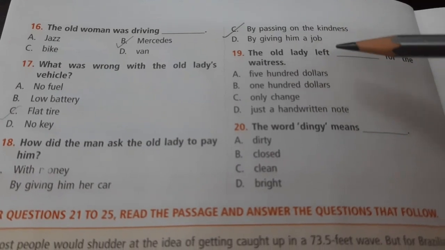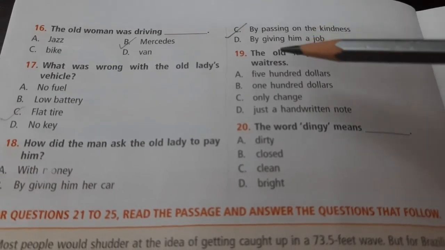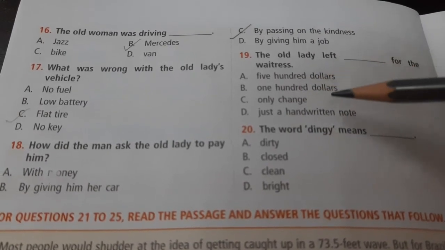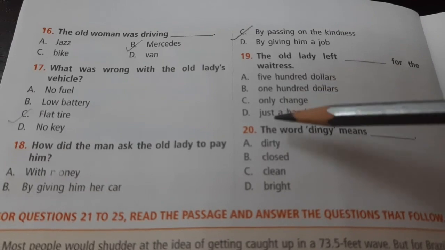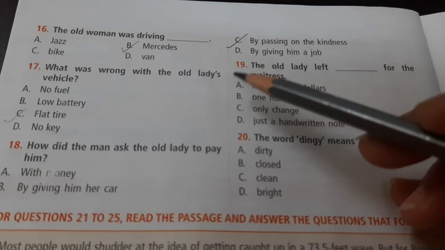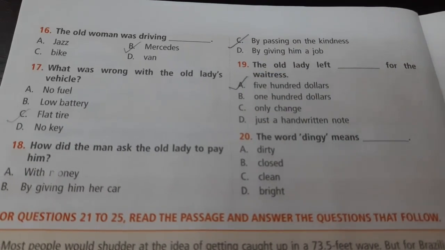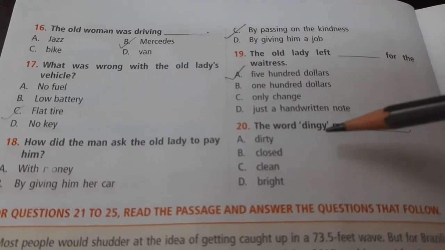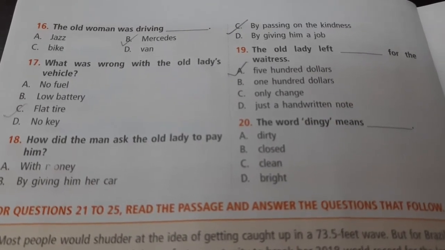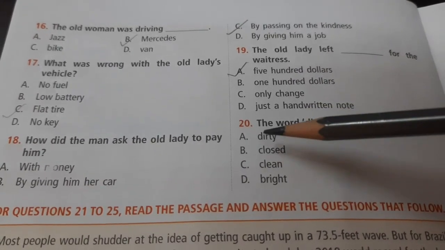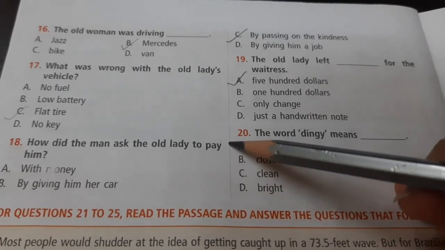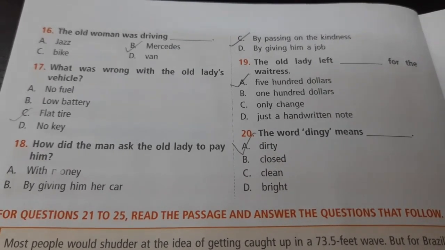The old lady left dash for the waitress. $500, $100, only change, just a handwritten note. Okay, so she left her $500. Okay, the word dingy means dirty, closed, clean, or bright. So dingy is dirty, okay, not closed, clean, or bright. That is why option A is the answer.